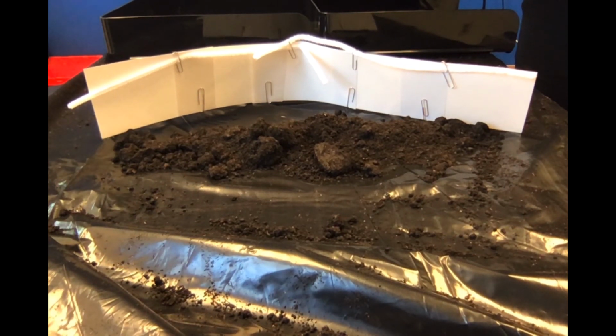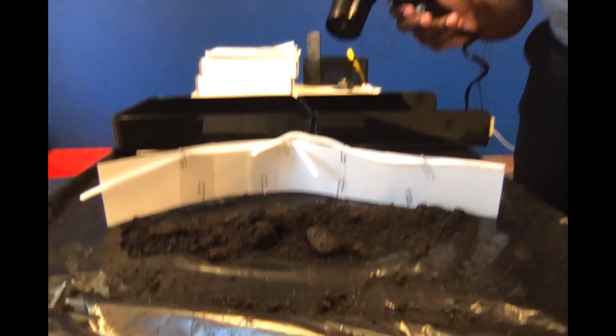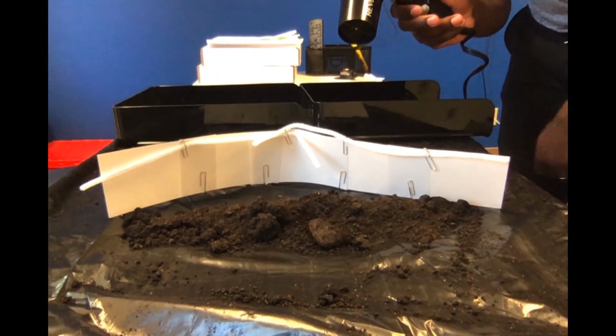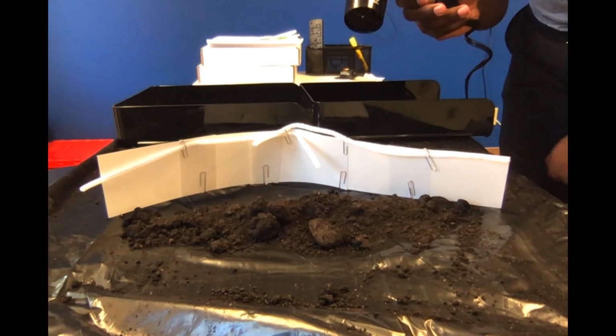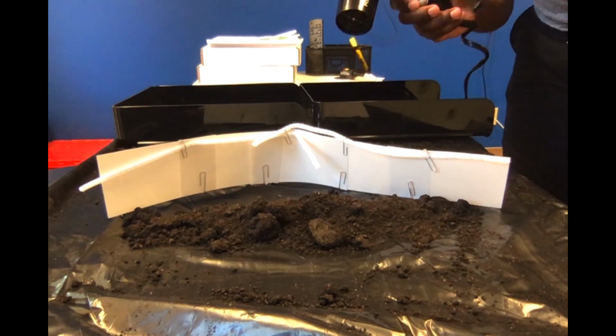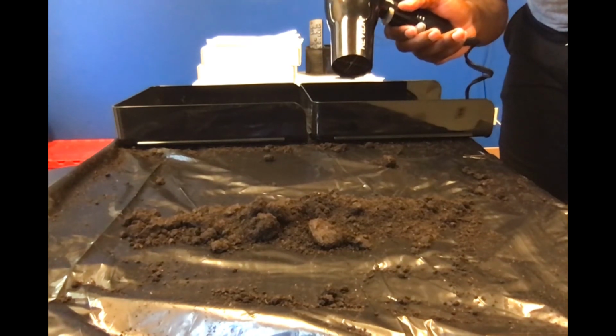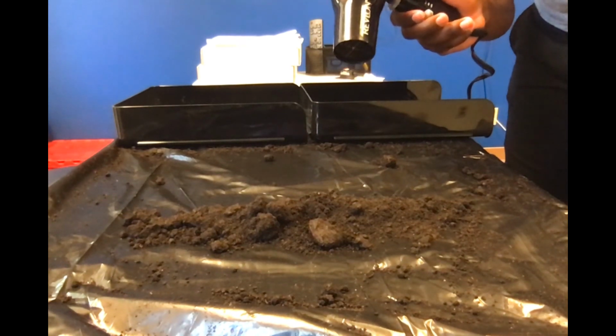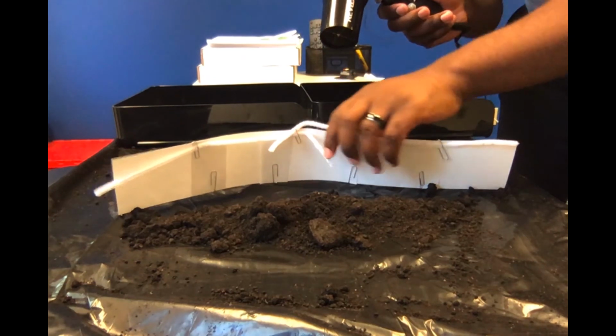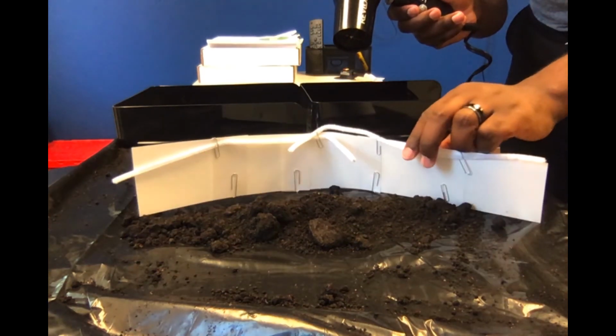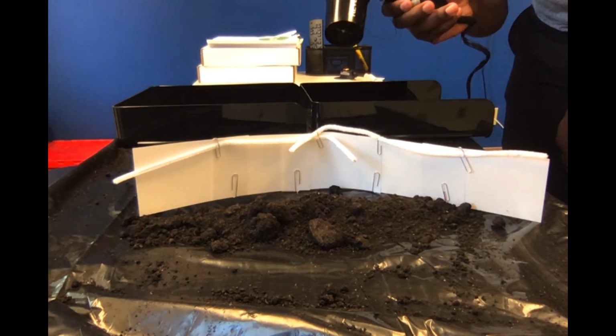Oh yeah, it is blocking the air. I feel the air on my hand. It's blocking it, and as it blocks it, it doesn't move the sand. I mean, it doesn't move the soil. But if I were to remove our wind block, the soil starts to move in little bitty pieces. But if I put it back, it now holds it and it stops it from moving.